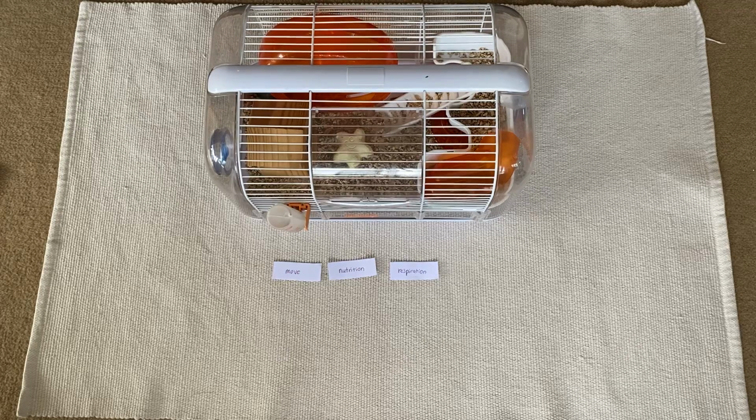Let's have a look at our hamster. I can notice something. Does this cage smell very nice? Not really. No, I wonder why it's gone smelly. Does anyone know why it's gone smelly? Because of the hamster's poo.